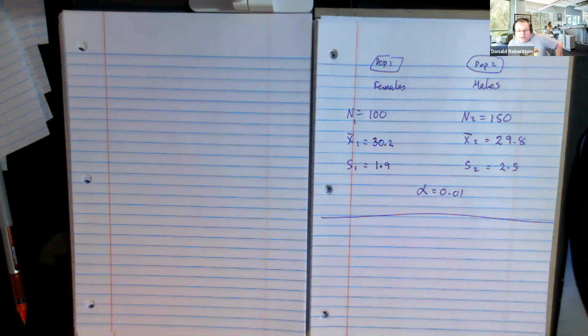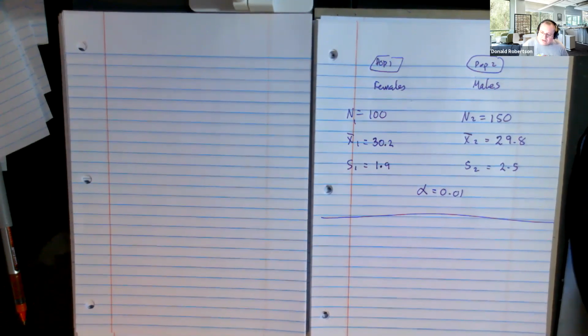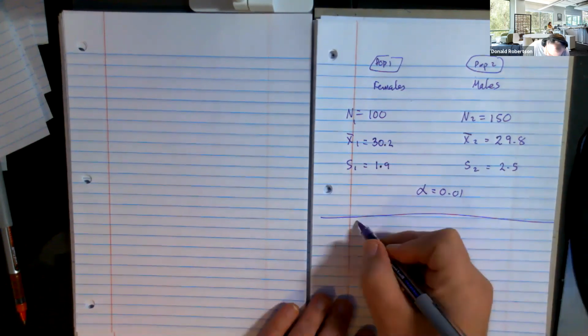So a story might go something like this. We're interested in finding out if the males and females at college are about the same age, same average age. So they got 100 randomly selected females, and they found that their average age was 30.2, and that the standard deviation of that sample was 1.9. And they did the same with the males, and they got this data. And now the question.